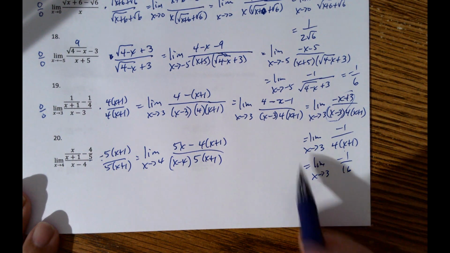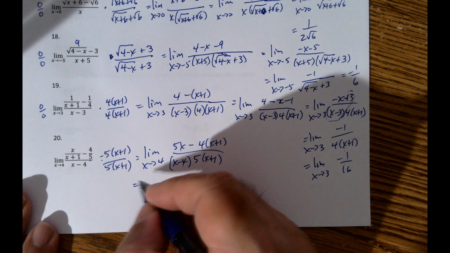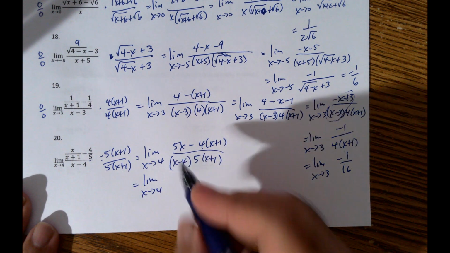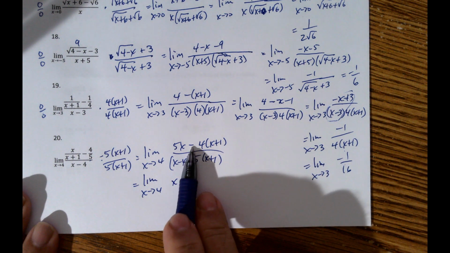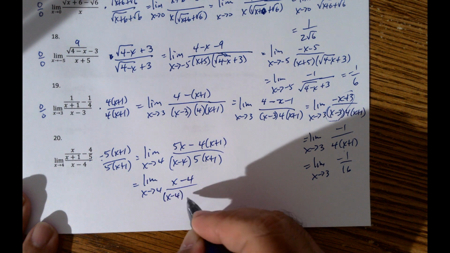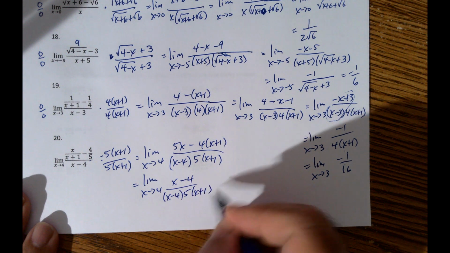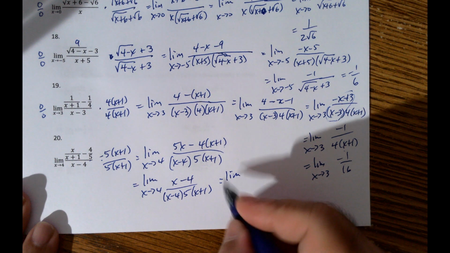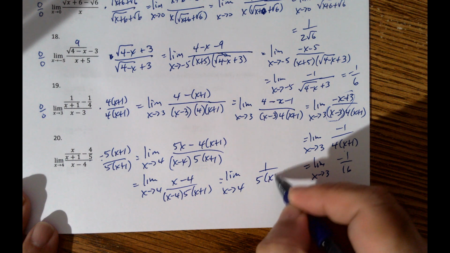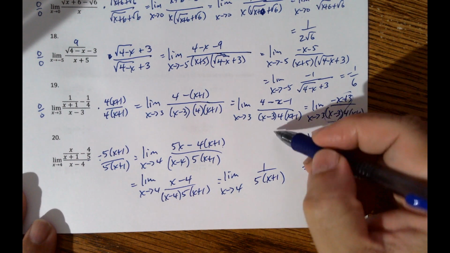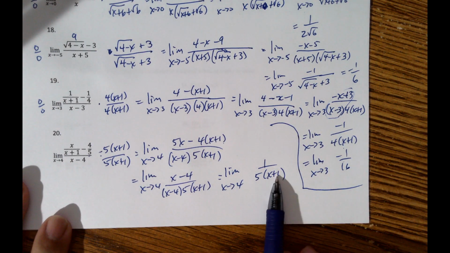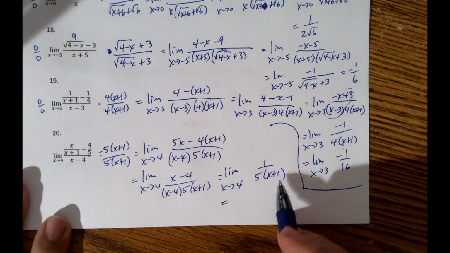There's not enough room here, so I'm going to go downward. Simplify that, so it's 5x minus 4x, which is x. Negative 4 times 1 is negative 4. And looky there, that's going to cancel. So the x minus 4 is canceled. I got 1 over 5 times x plus 1. And this time, plug in the 4. That's going to be 1 over 5 times 5, so it's 1 over 25.